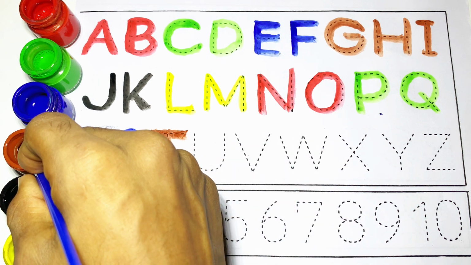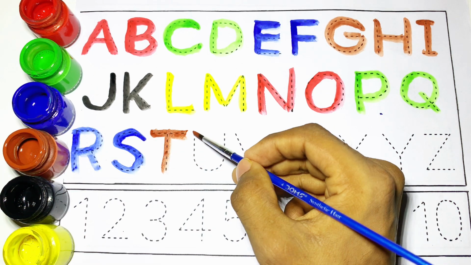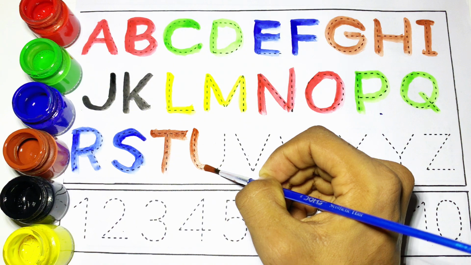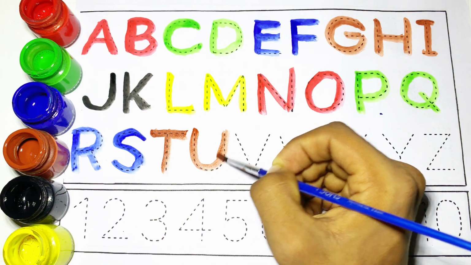Kids, again use brown color and draw U. U for umbrella. The alphabets of U.